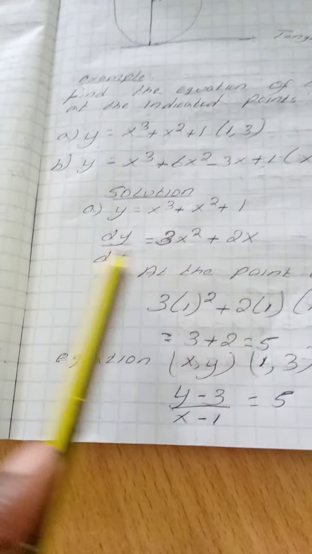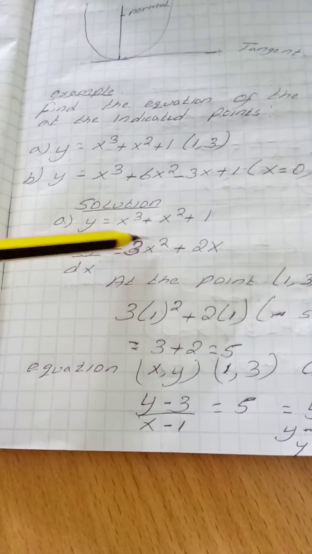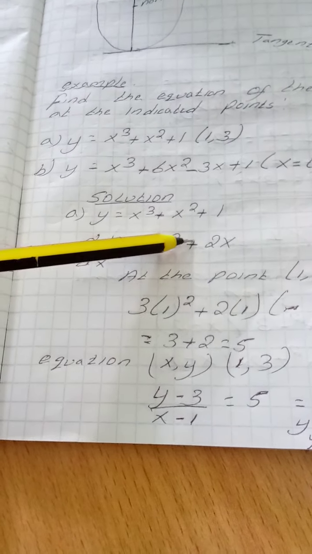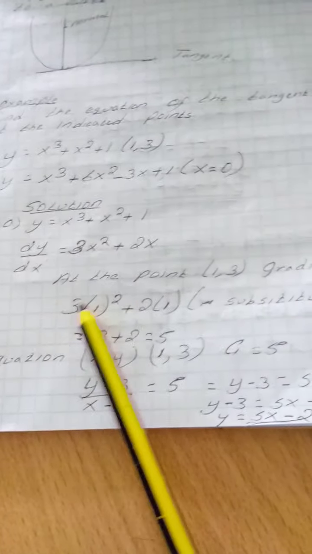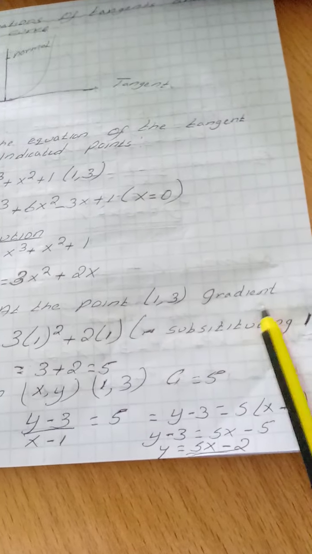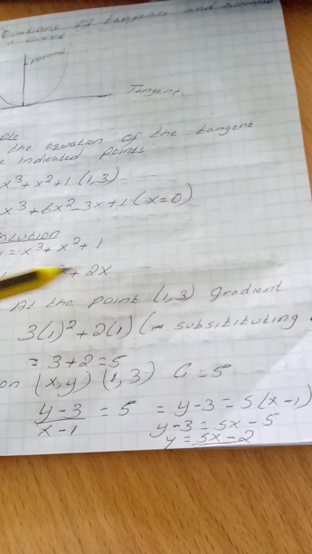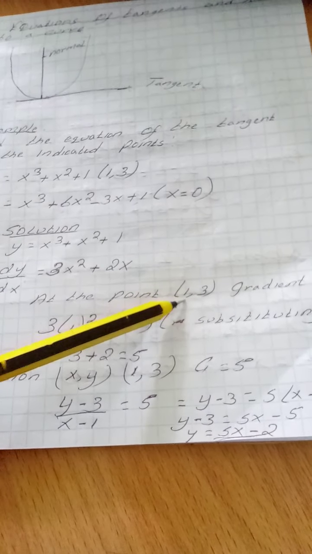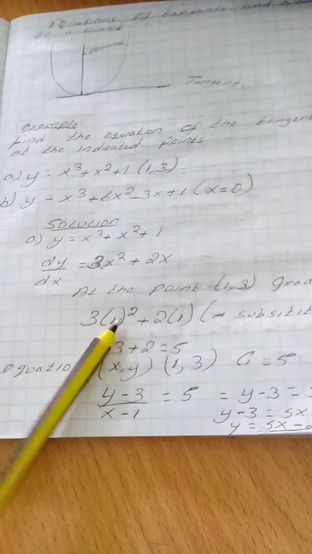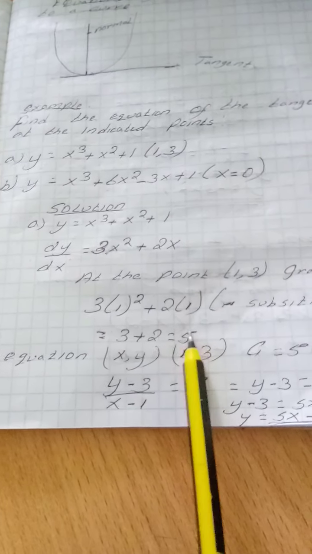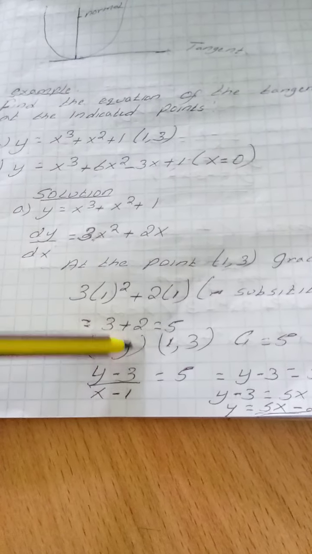So this is differentiating, so you get dy/dx, and the dy/dx of this equation is supposed to be 3x squared plus 2x. That one you should be able to do at this point. Then at the point (1, 3) means that the gradient should be equal to, now we have the equation of the gradient. So where there is x, you put the value of x here, which is 1. In other words, you substitute 1 here. So if you substitute 1, then the answer will be 5. So the gradient of the tangent at this point is 5.